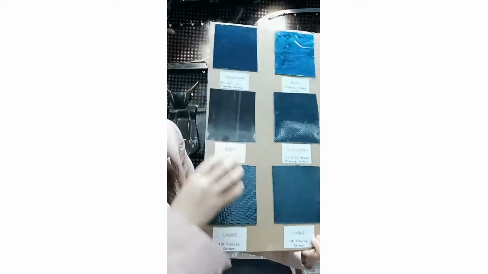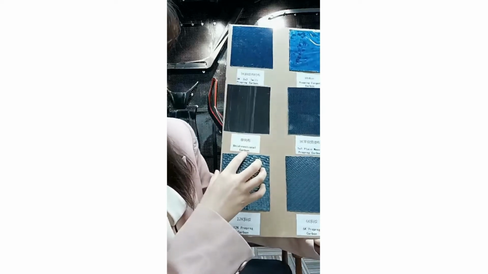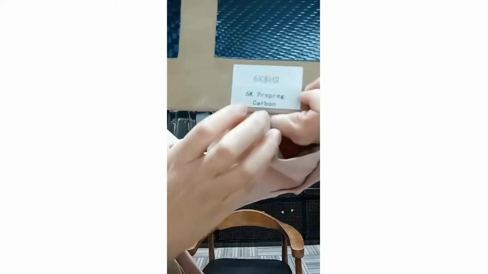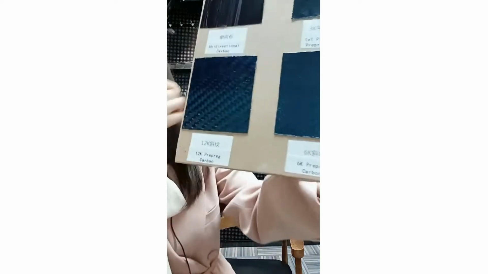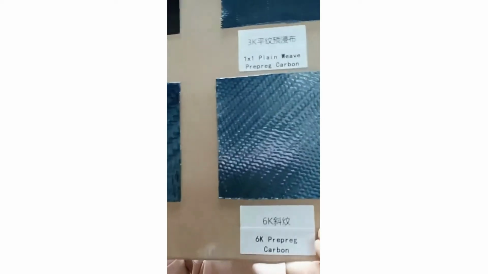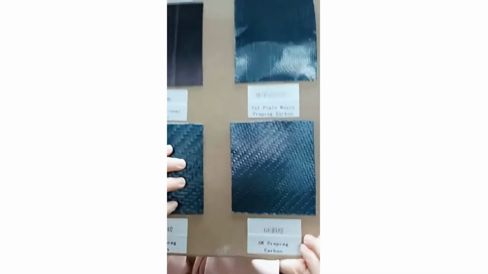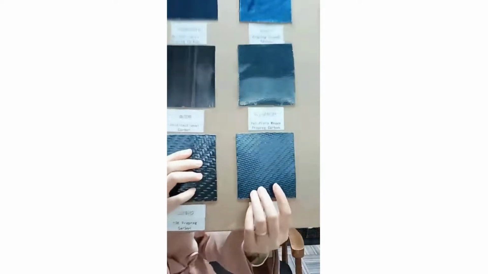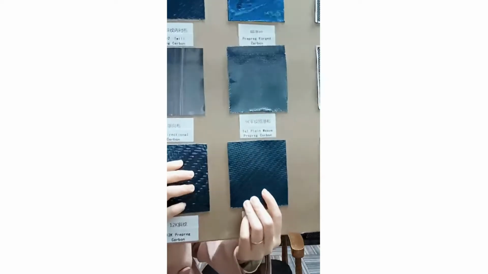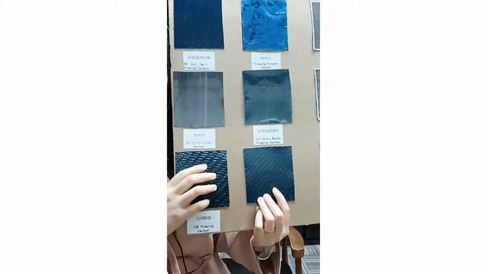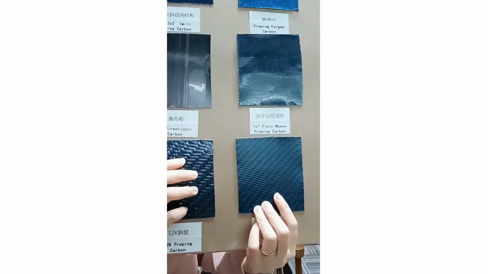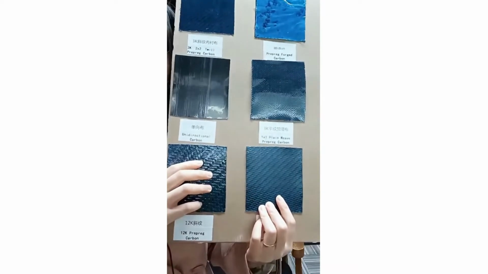And this one, the 6K and 12K, those high quality prepreg carbon fiber fabrics are ideal for backing plies on structural components, or where a good level of surface smoothness and drapability is needed.